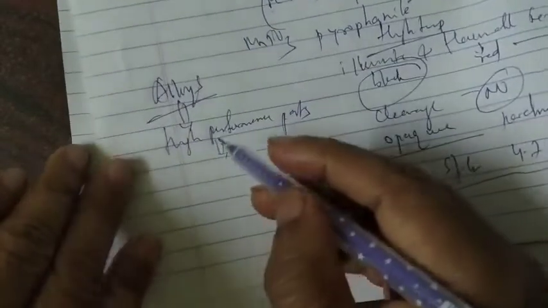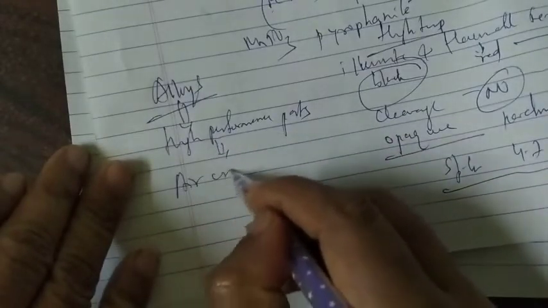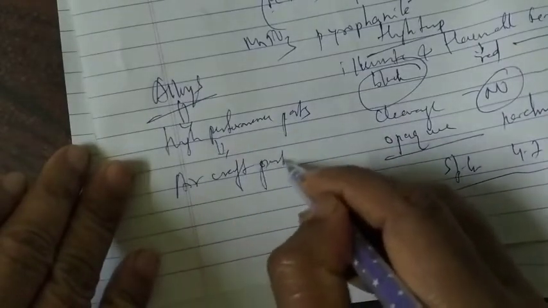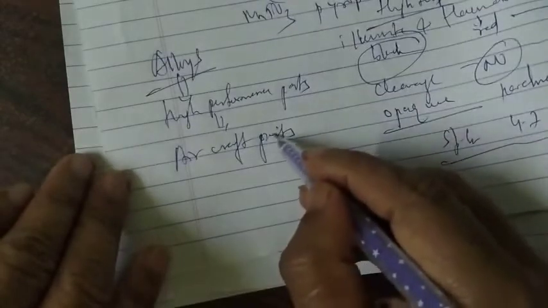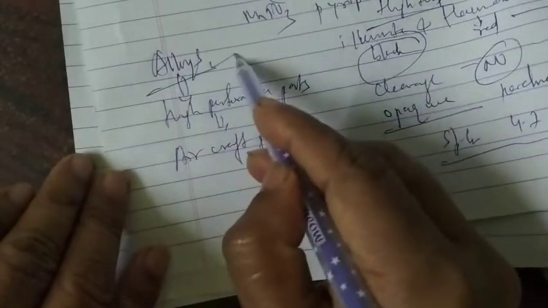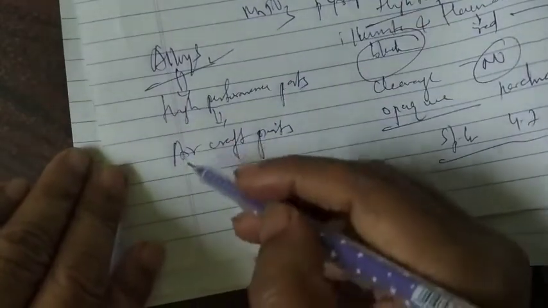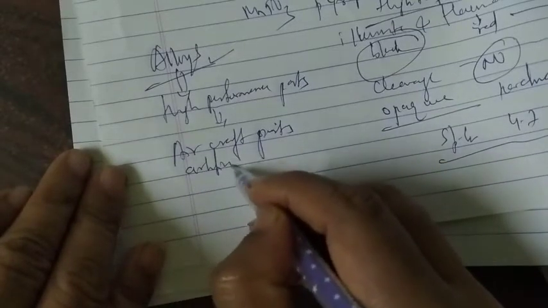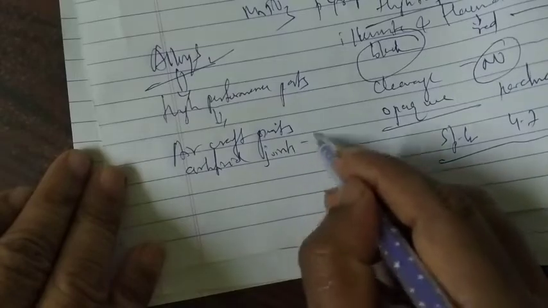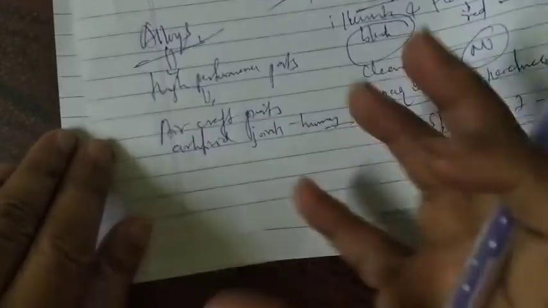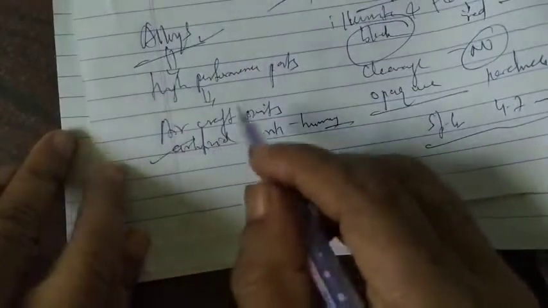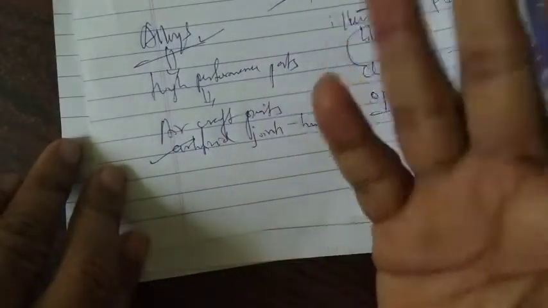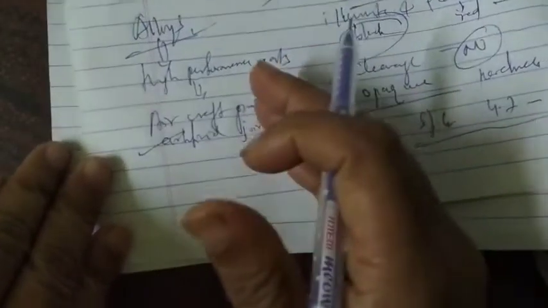Like you can see aircraft parts. In aircraft, some parts are made from the alloys of ilmenites. Then artificial joints in humans. In human beings there are artificial joints, leg joints, hand joints, so many things in the medical field. Those joints are also made from these alloys of ilmenites.